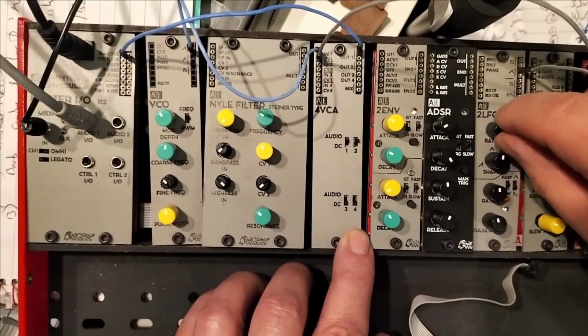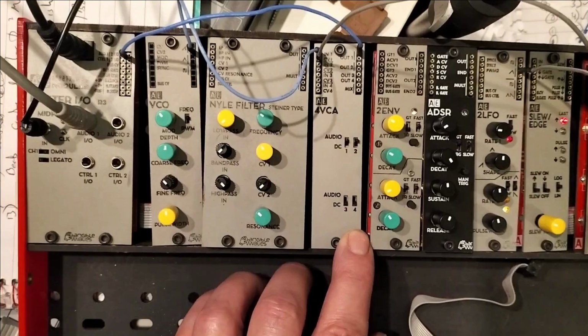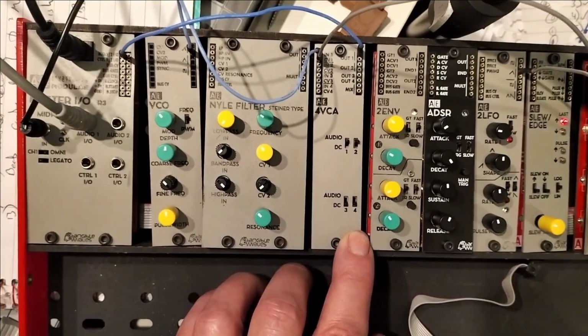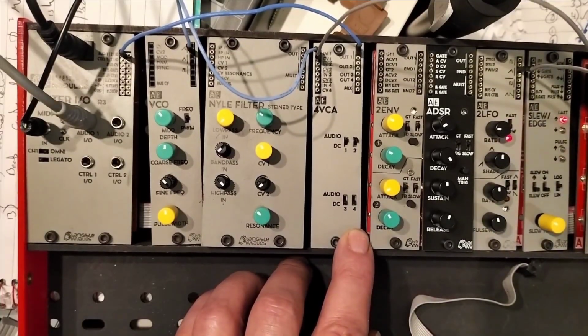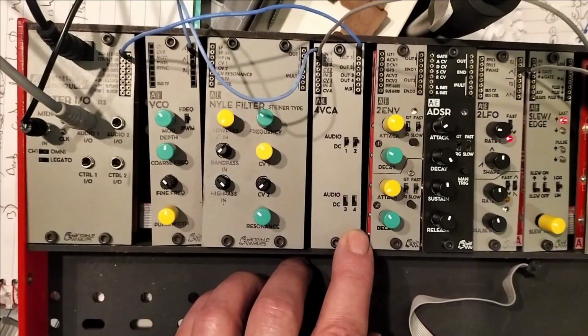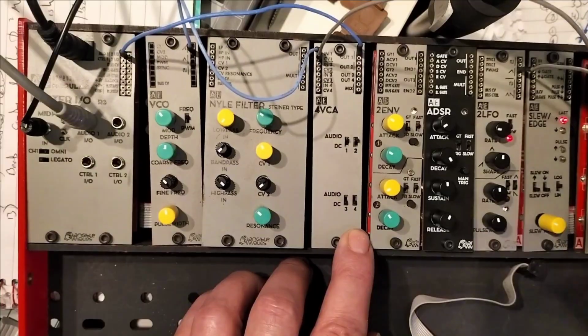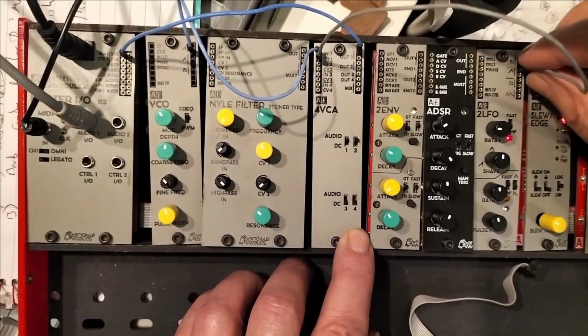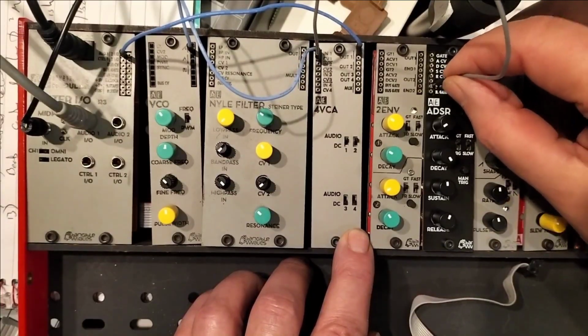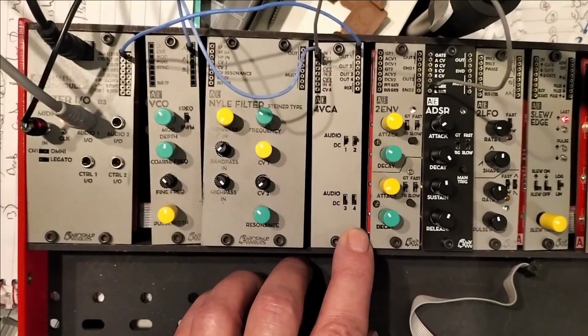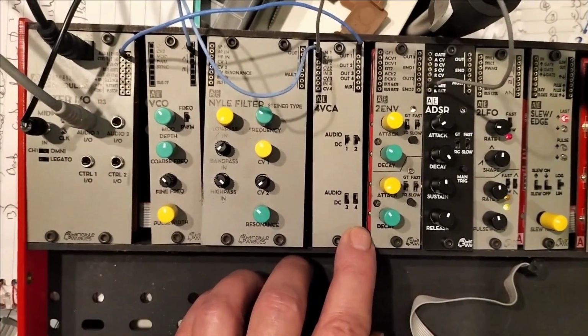If you want to really tell what it's doing, turn it right down. So you can see as the light's going out, the voltage is dropping, it's closing the VCA, and as the voltage rises, the light comes back on, it's opening the VCA. So the gate from the keyboard is very much an on-off, but that's not actually very helpful for us musically.